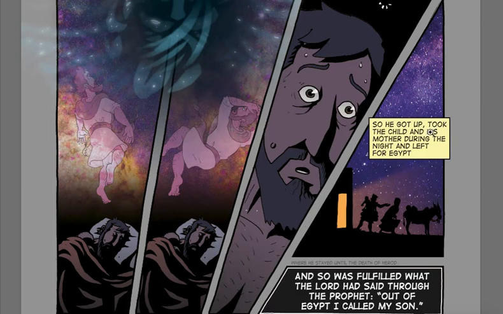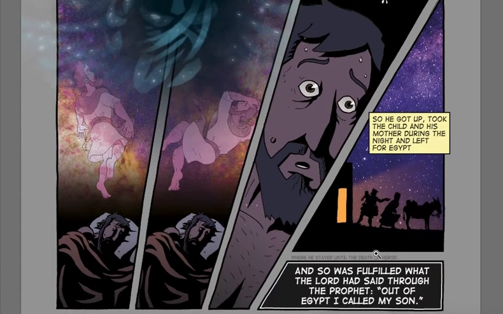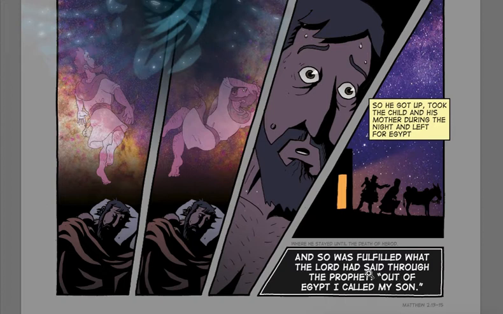And then it says he got up and took the child and the mother during the night. So obviously it's night time. I decided to use a little silhouette again to imply that it's night time, and also because it's wrapping up the scene, so it's sort of zooming out, which is just another thing you do to help with storytelling. And then you get the statement by Matthew, so that what the Lord had said through the prophet would be fulfilled: out of Egypt I called my son.